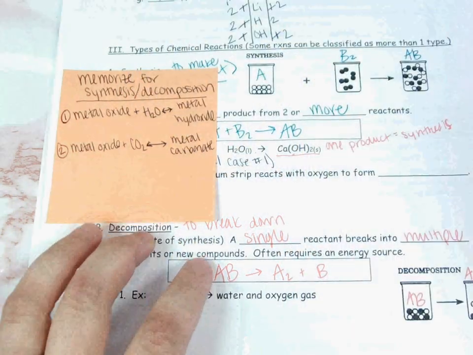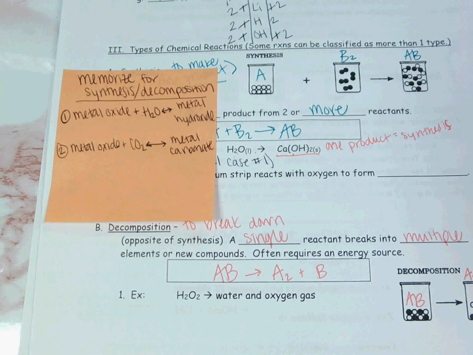Do you remember what carbonate is? Good. CO3 with what charge? -2. Okay, so metal oxide and carbon dioxide will yield a metal carbonate. I don't have an example of that in your notes right now, but there are examples in your homework.